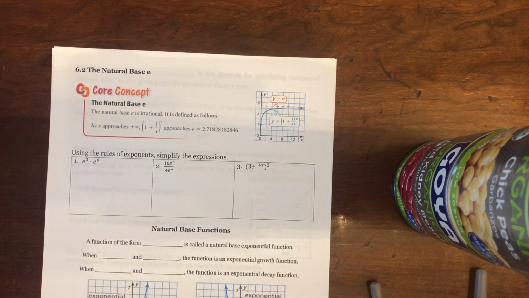Hello, and welcome to the video on 6.2, the natural base, which is e. We're going to start off this section by learning about the natural base, which is e. It stands for Euler's number. It's an irrational number, similar to pi, where it's going to go on forever.